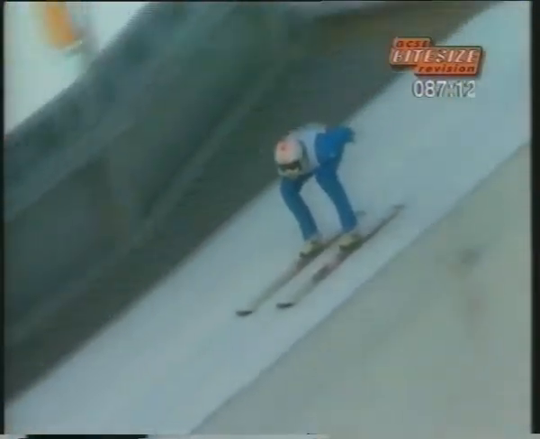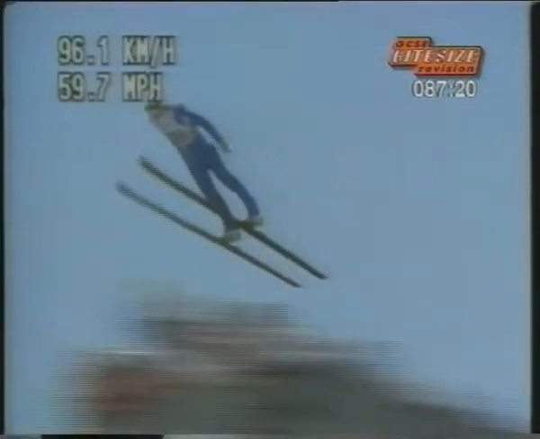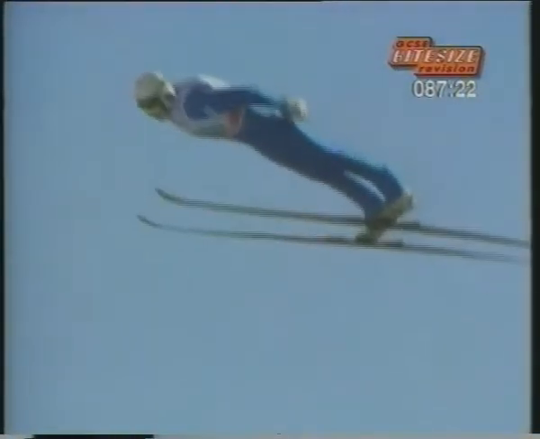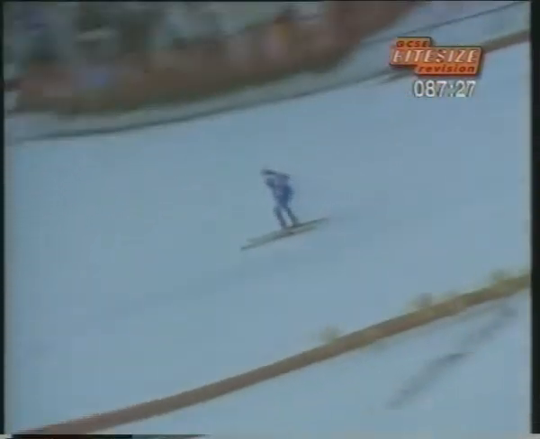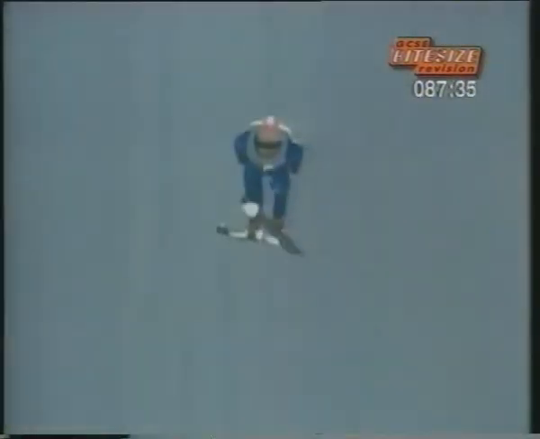Notice the balance, the increase in speed, the shape of the body on the slope, the change in the shape of the body in the air, the change again on landing. These all help us to understand the action. And look at that, he's just about motionless.